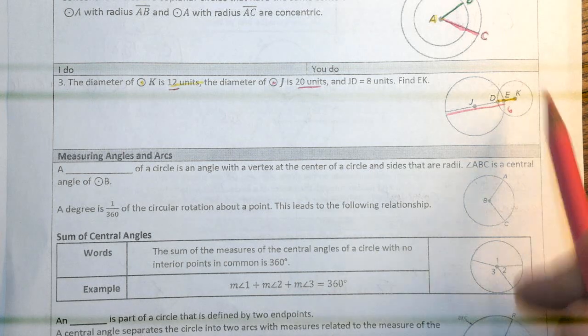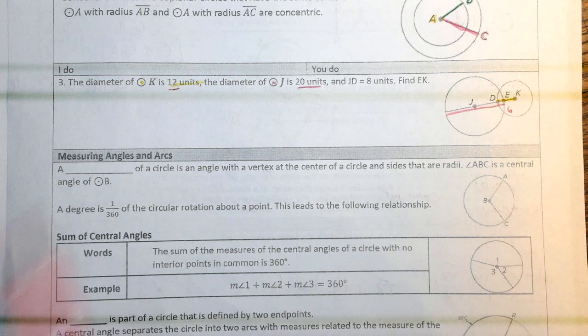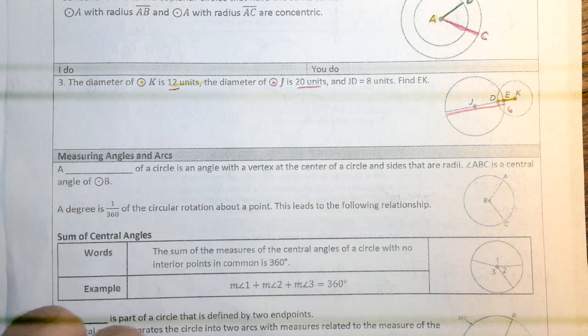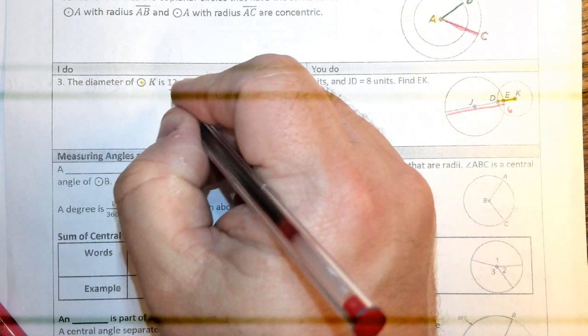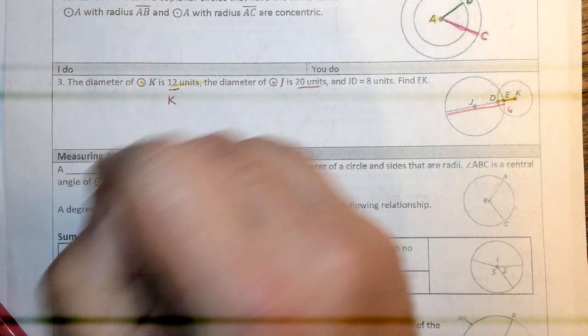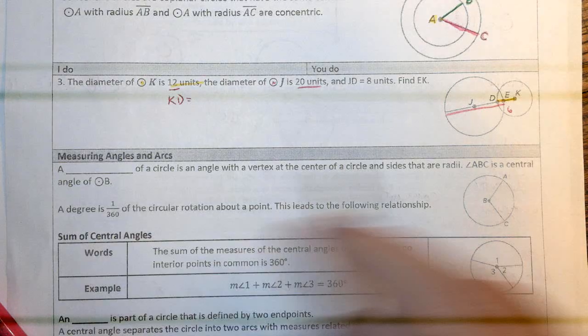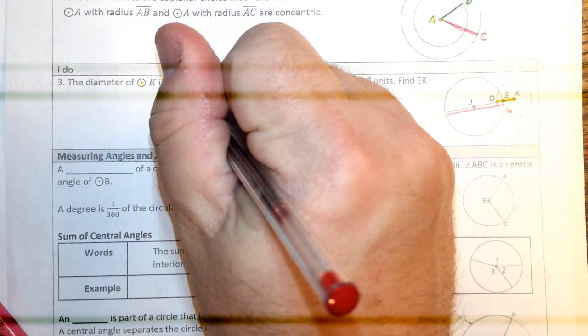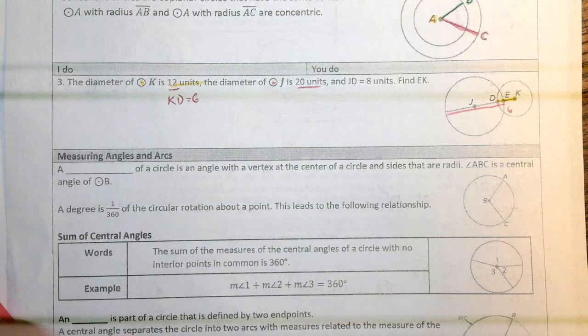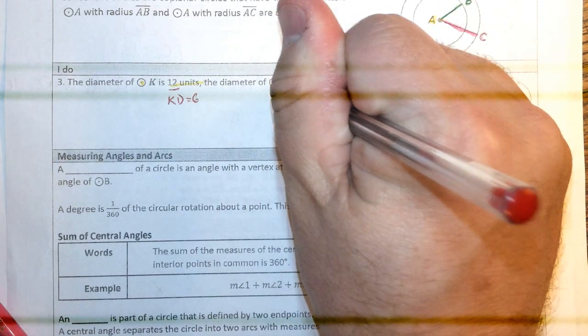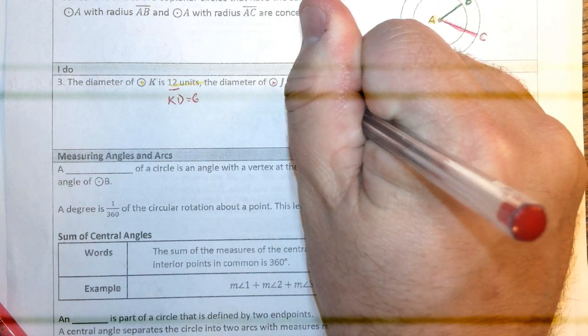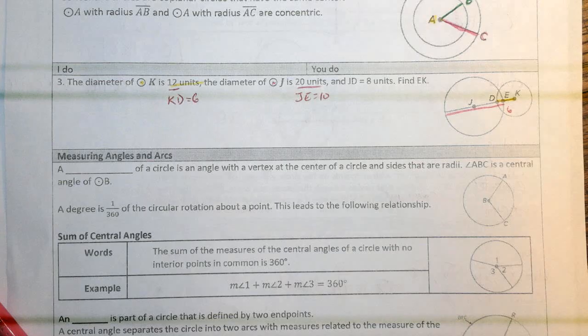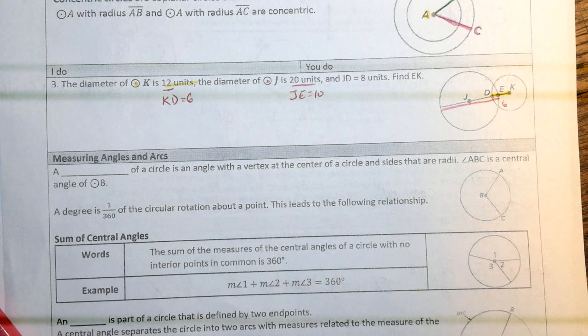It's going to be yellow because it goes from K to D. All right, so as a matter of fact, let me write that down. So right here, K to D is going to be 6. It's half of that, okay? And then JE, I'll write that under here. That's half of that because it's the radius, that's the diameter. All right, so we need to know those two things.